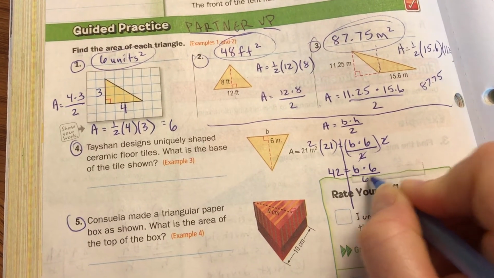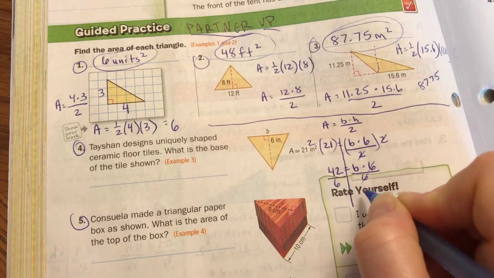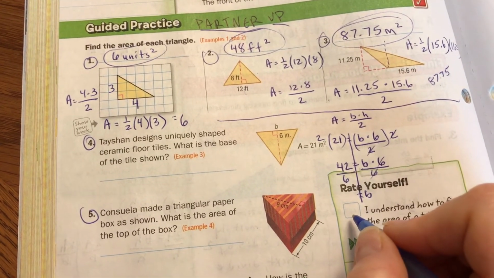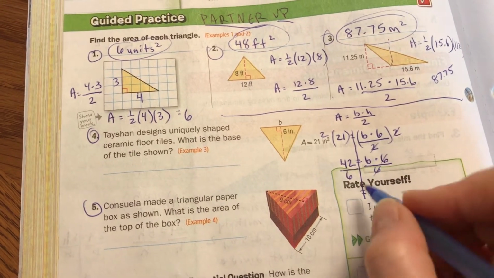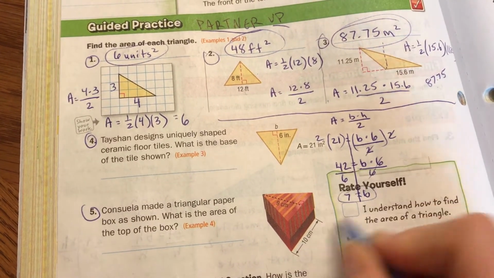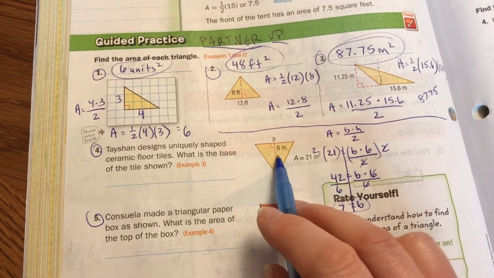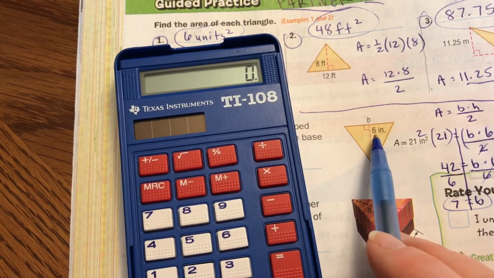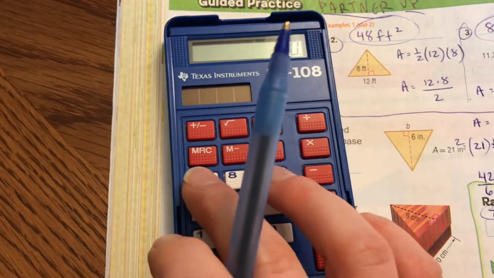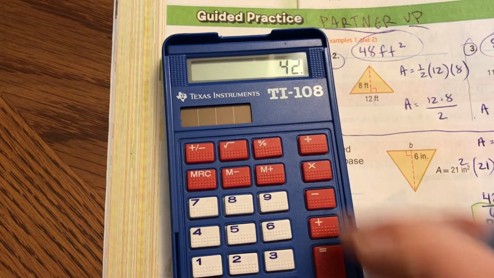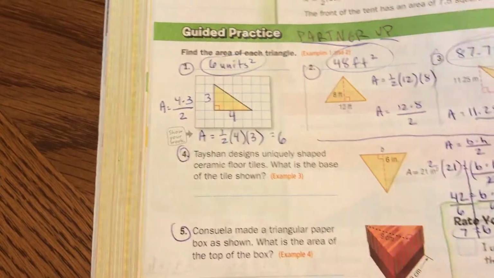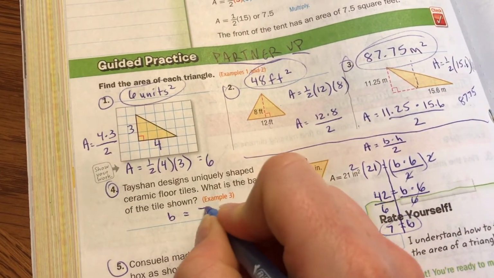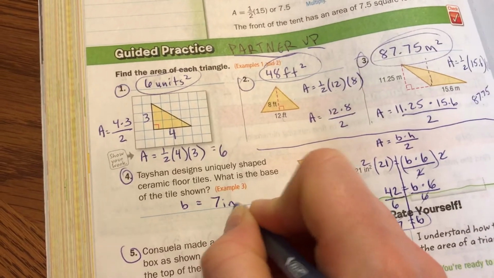So divide this side by 6, undoes that. Divide this side by 6. So now I have b equals 42 divided by 6, and that's 7. Didn't even have to use a calculator. So I can check it like this though. It should be 7 times 6 divided by 2 equals 21. So 7 times 6 divided by 2 is 21. That works. And we're talking inches. So the base is 7? Yeah, 7 inches.